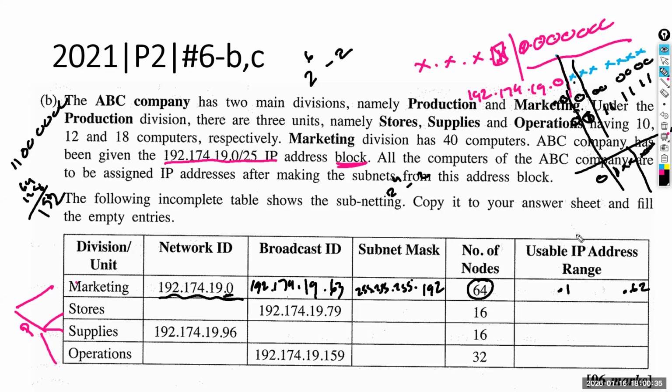Right? First, let's see whether we can create the 32-bit big one. Because remember, you need to now look at the next bigger one. So therefore, rather than borrowing 2 bits, we are going to borrow only 1 bit from here.